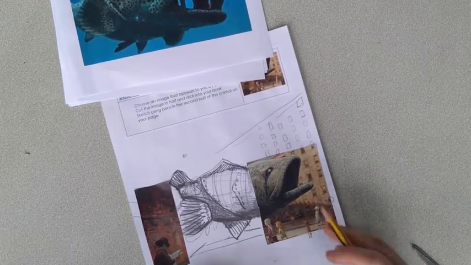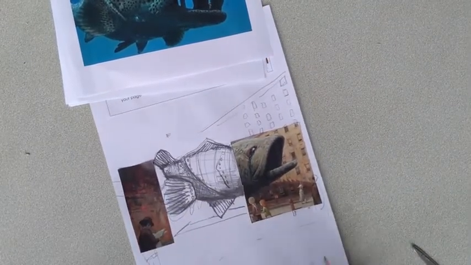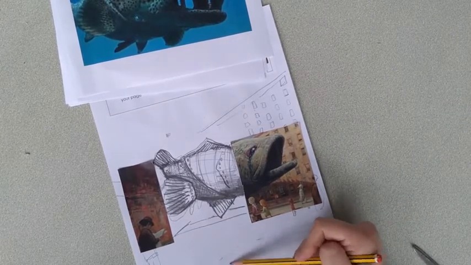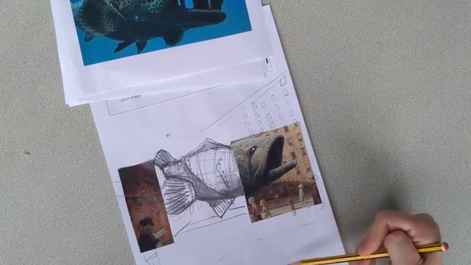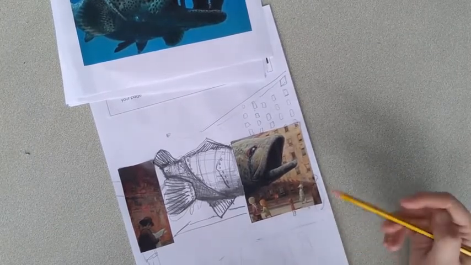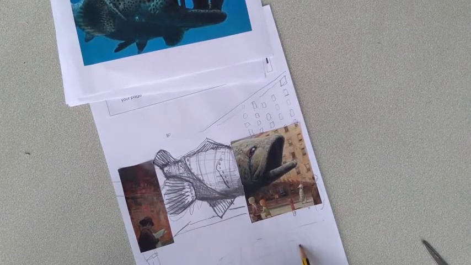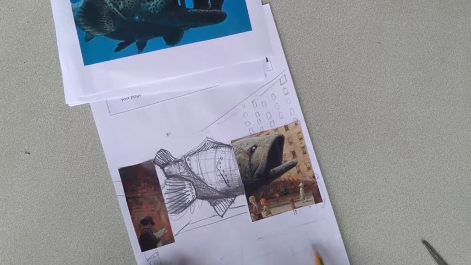So our fish is roughly an oblong type oval shape, and we are going to curve, and when we get to the middle, our middle line is quite straight, and then we curve the other way. Okay, and then we follow the top line and bend the other way. So our middle lines are quite straight.